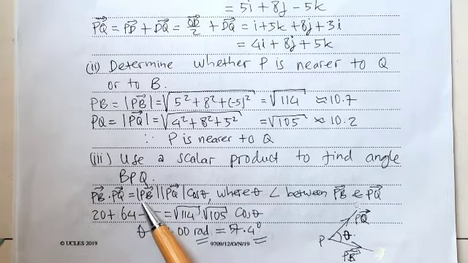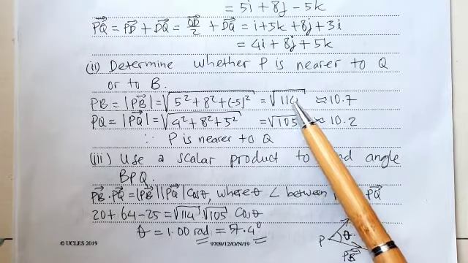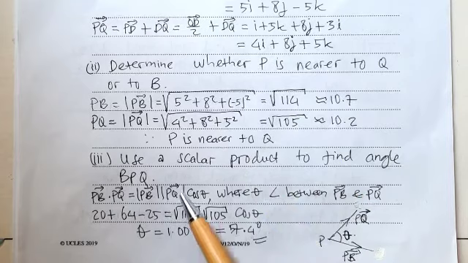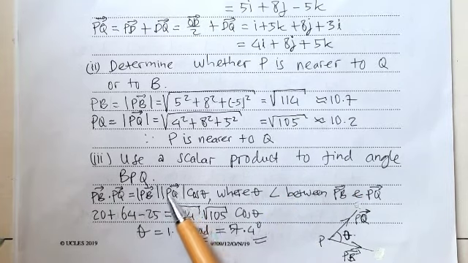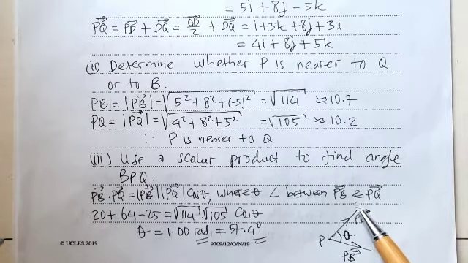This equals the magnitude of vector PB, square root of 114, times the magnitude of vector PQ, square root of 105, times cos theta, where theta is the angle between vector PB and vector PQ. By using a calculator, we obtain that theta is 1 radian, or 57.4 degrees.